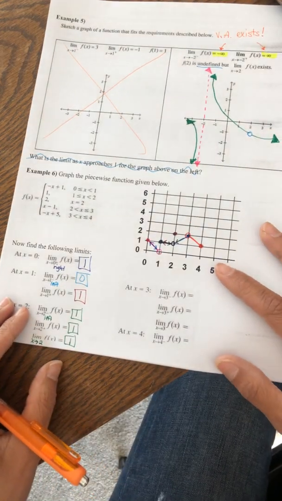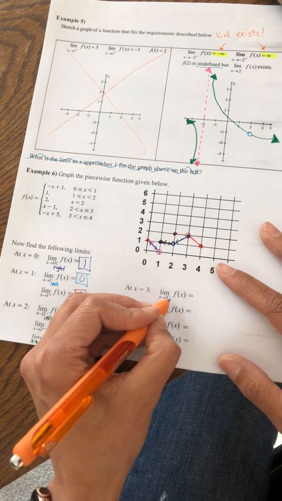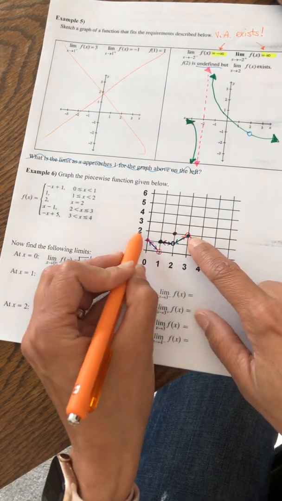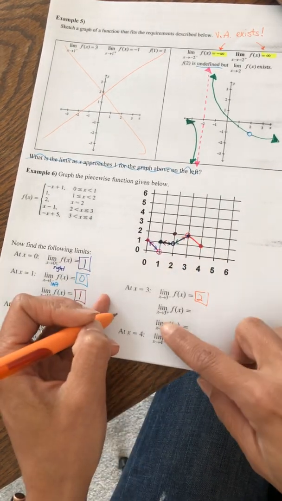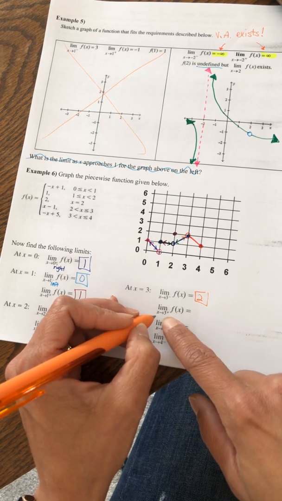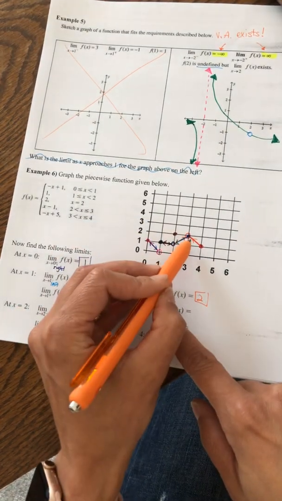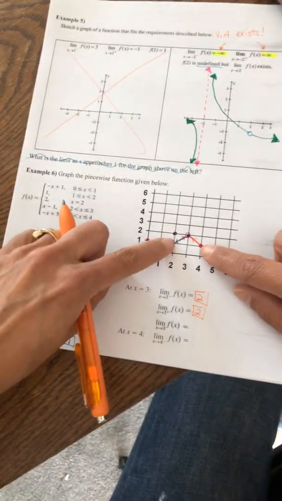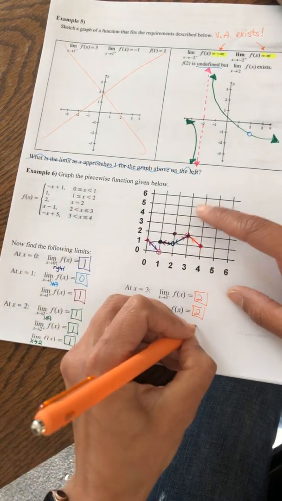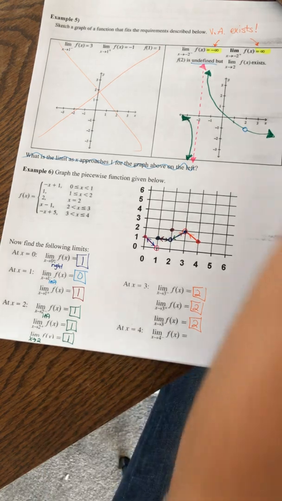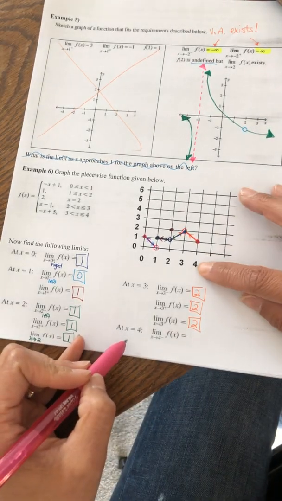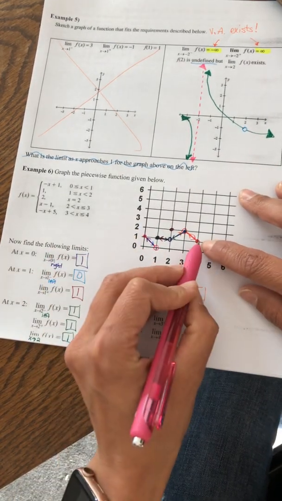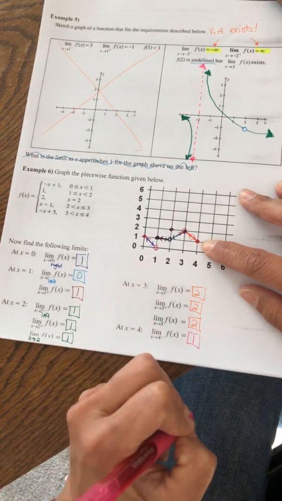Next one, at x equals 3, the limit as x approaches 3 from the left of f of x, so 3 from the left, and it approaches at this y value of 2. And then the limit as x approaches 3 from the right, it's also a limit of 2. The limit as x approaches 3, well, so that means from the left and from the right, meets at the same spot, so 2. And then at x equals 4, the limit as x approaches 4 from the left. So as we're approaching from the left, reaching here, and that is a 1. Alrighty.